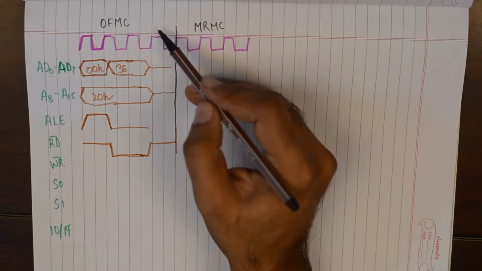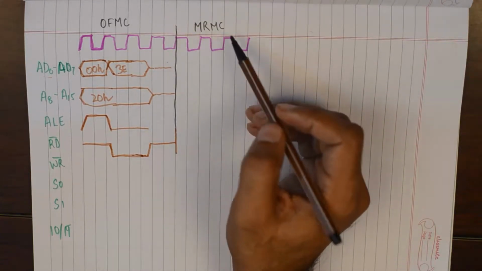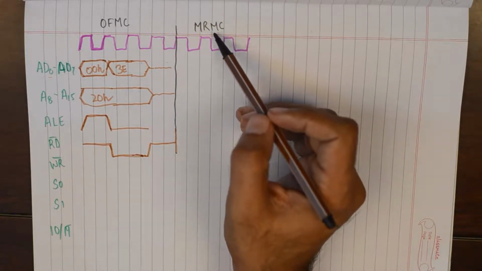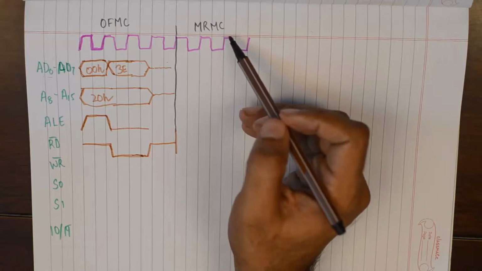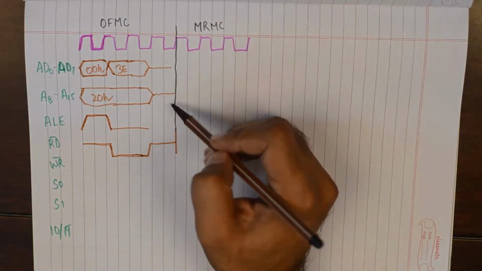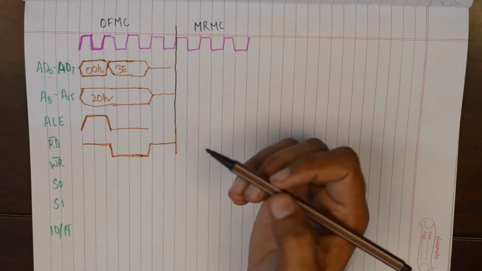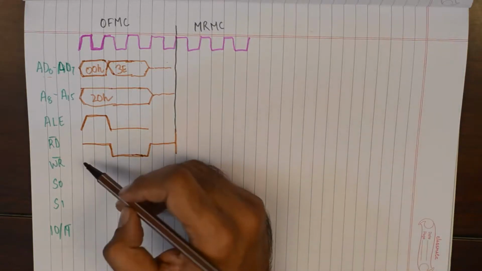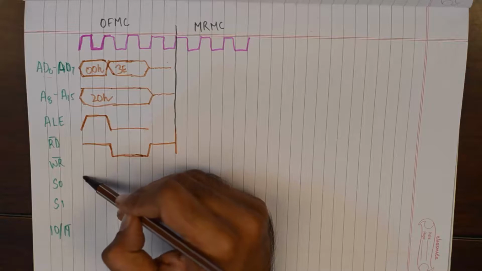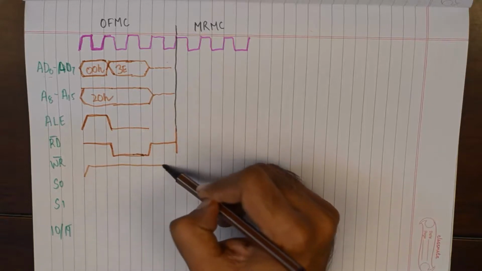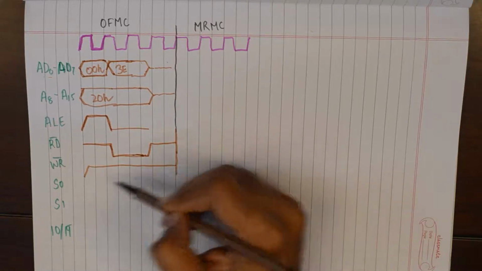This fourth T state is an extra T state which is not present in normal memory read machine cycles, because in this T state it is being read by the instruction decoder. The write signal would not change, it will stay inactive.